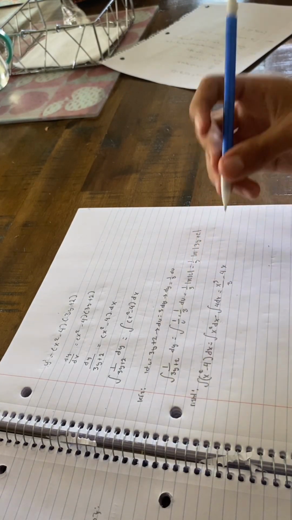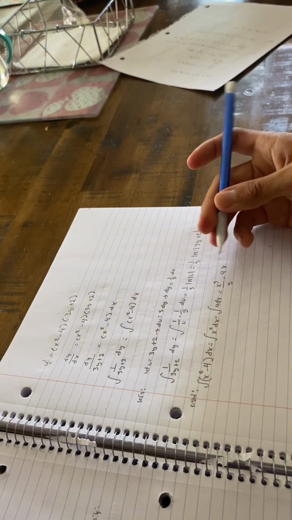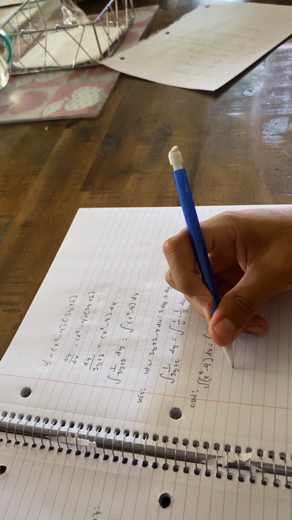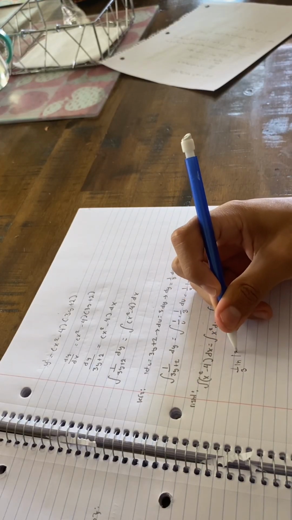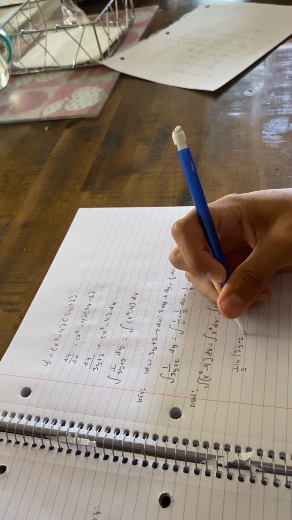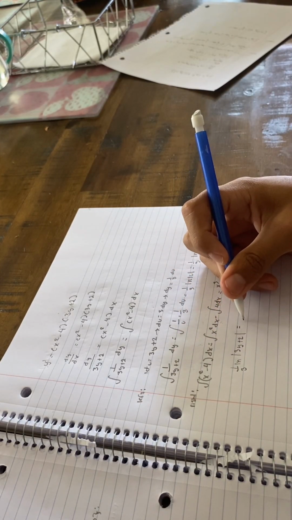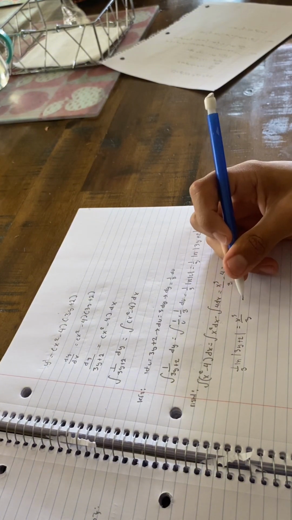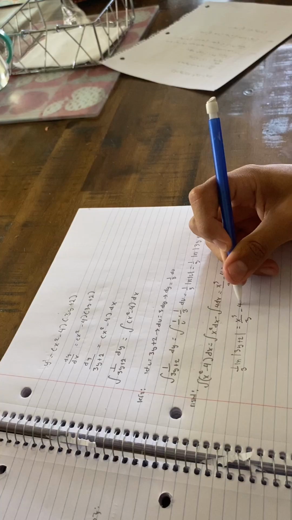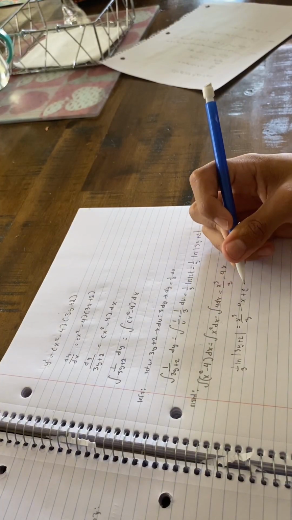Okay, perfect. And now that we have our two integrated values, we're going to combine them. So 1 over 3 natural log of the absolute value of 3y plus 2 equals x cubed over 3 minus 4x plus c.